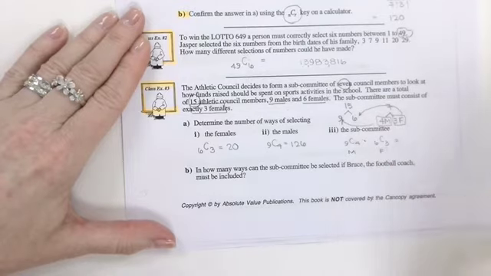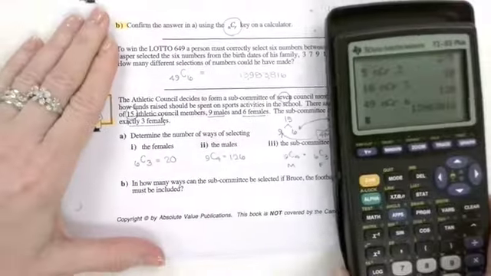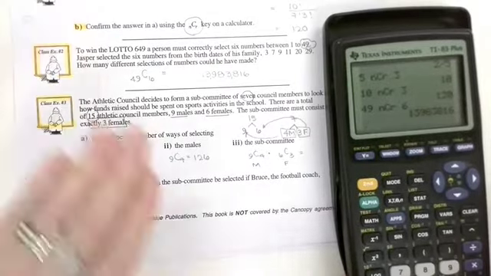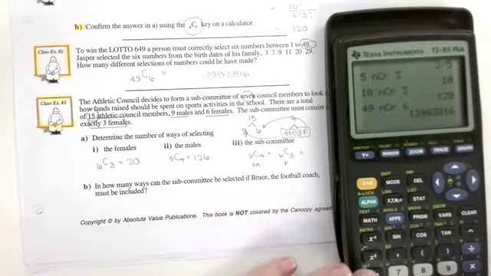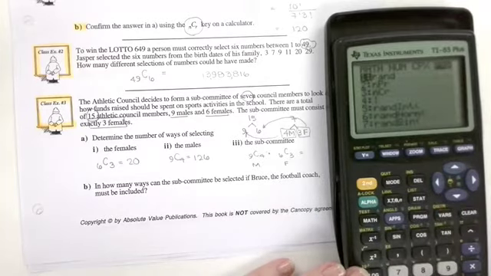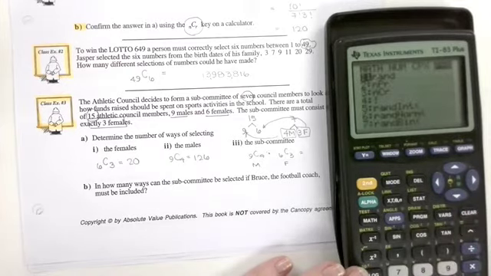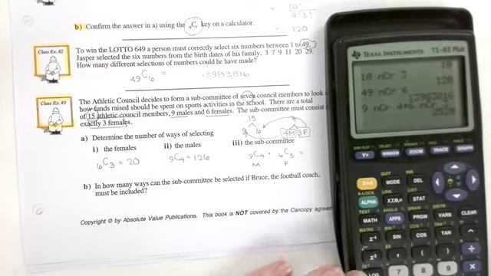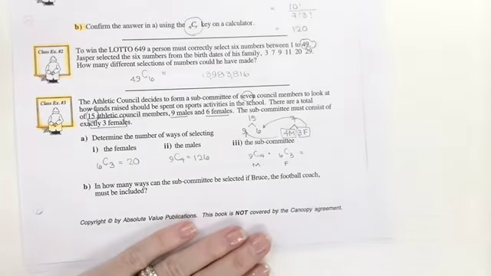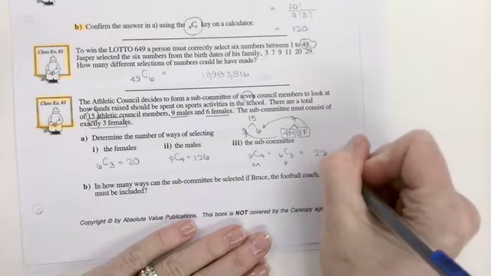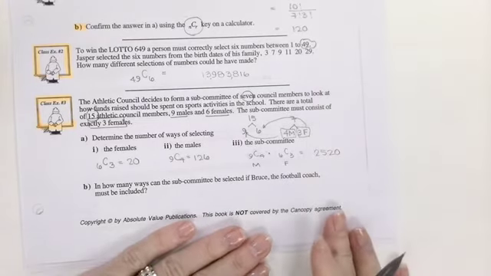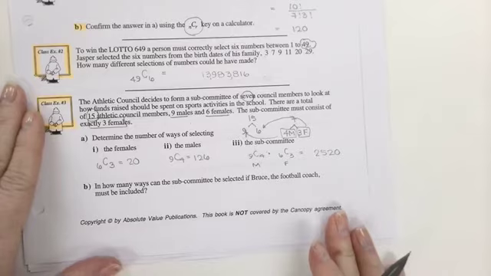And then we can type that all into our calculator at once. And when we do that, we just have to be careful, as usual, that we're not pressing extra buttons or wrong ones. So 9 choose 4 times 6 choose 3 equals 2,520. And that would be the number of different committees that could be made using exactly 3 females.